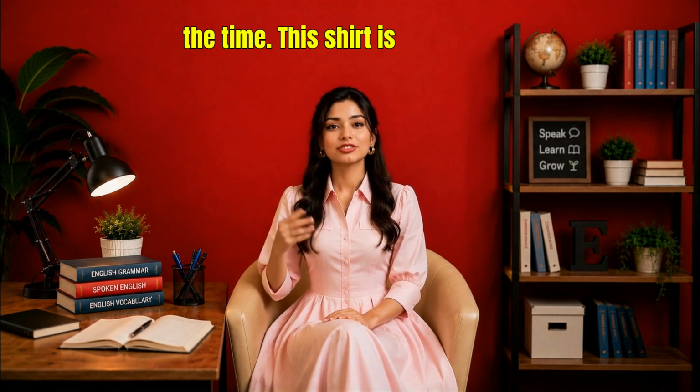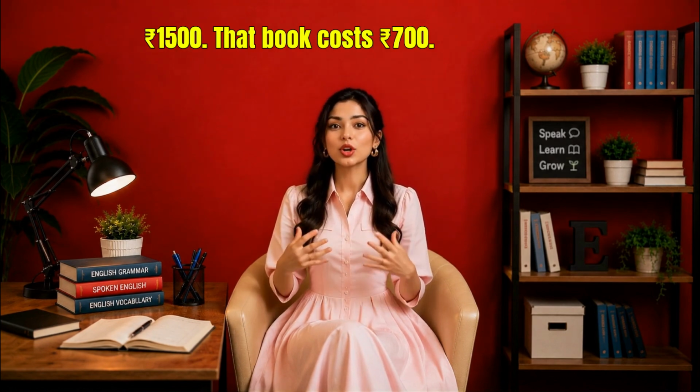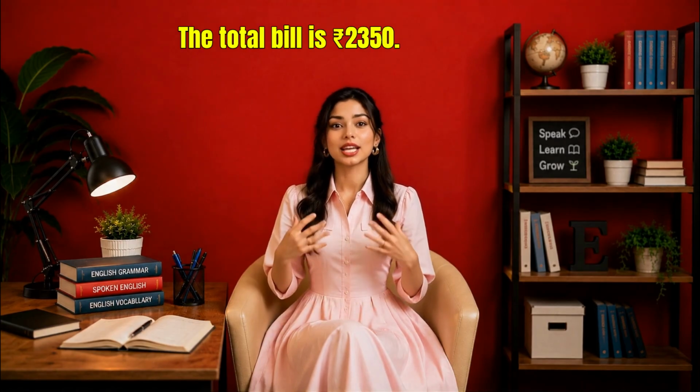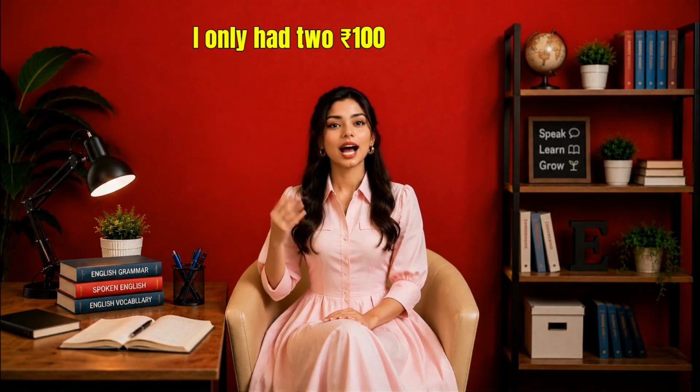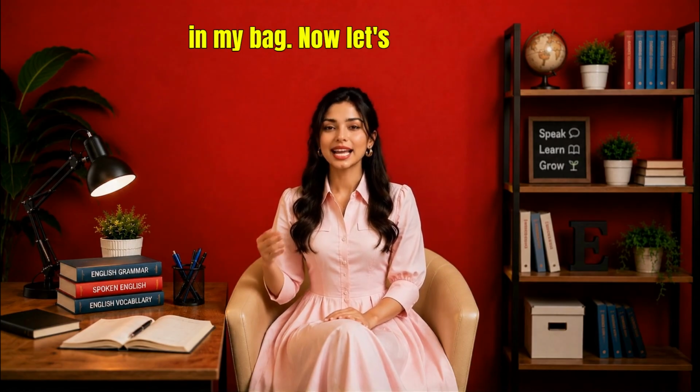This shirt is 1,500 rupees. That book cost 700 rupees. The total bill is 2,350 rupees. I only had 200 rupees in my bag.